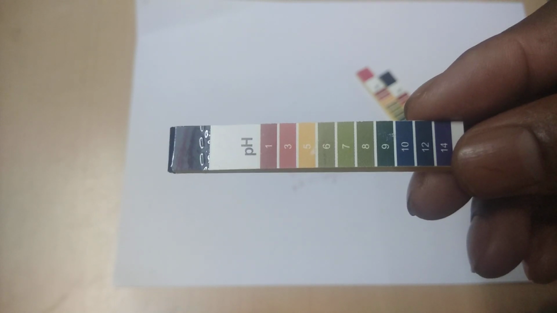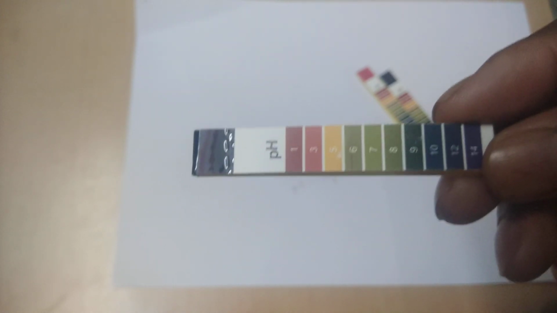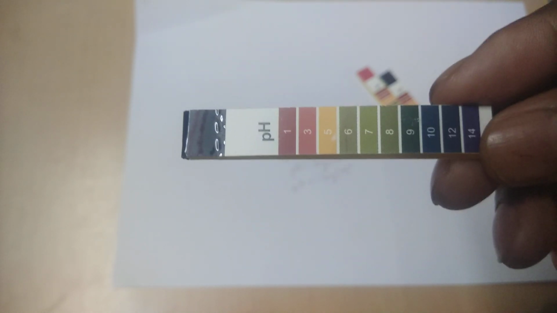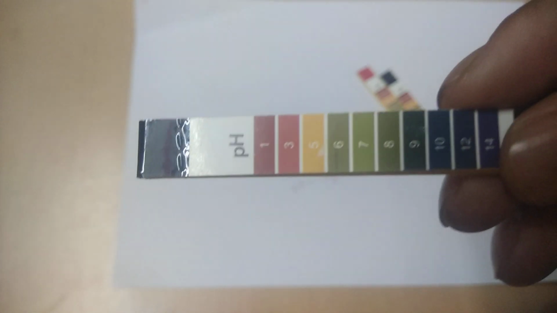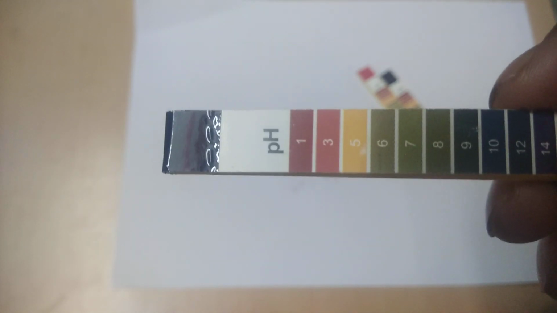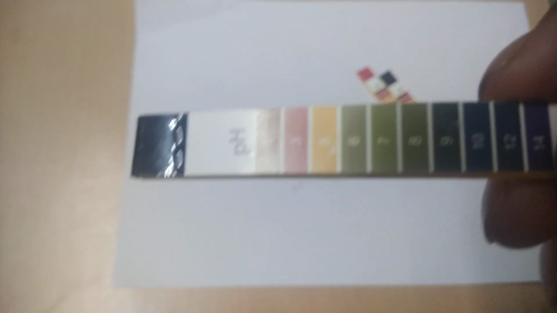If the color matches with 6, then the solution is acidic but weakly acidic. 5 is also weak. But the color of 3, that is red, shows it is a strong acid. And 1 is a very strong acid.